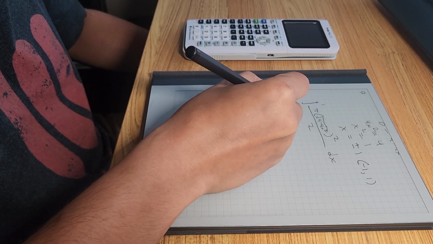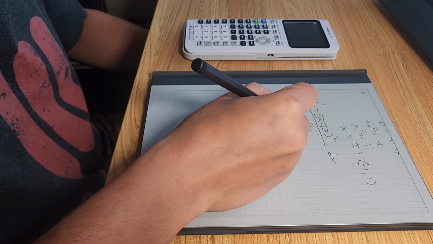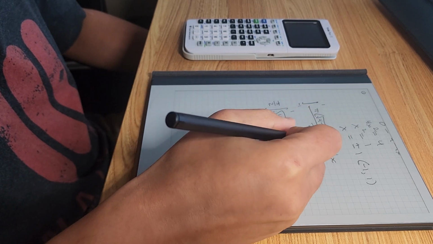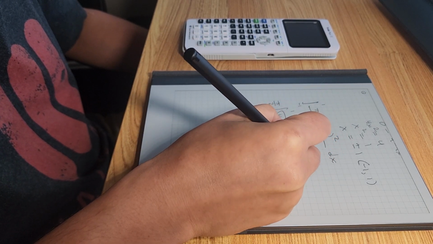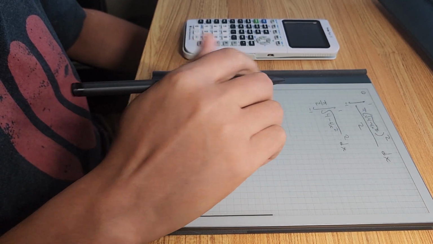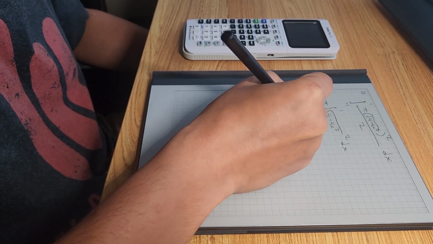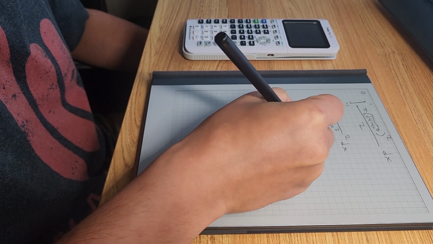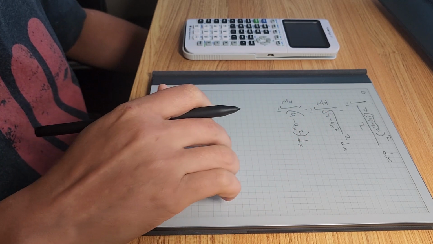So we're going to have pi over 2, the integral from negative 1 to 1 of the square root of 4 minus 4x squared, squared, dx. The square root and the raising to second power are going to cancel out. We're going to be left with pi over 2, the integral from negative 1 to 1 of 4 minus 4x squared dx.